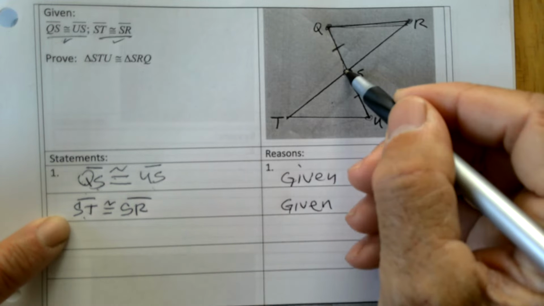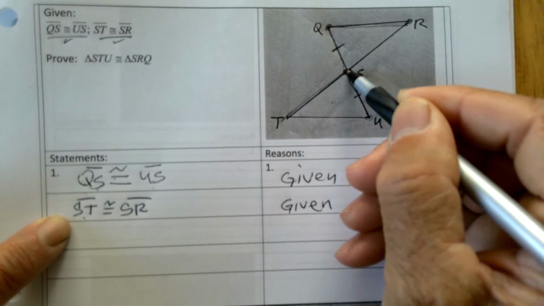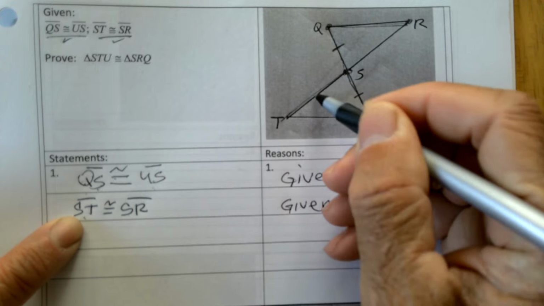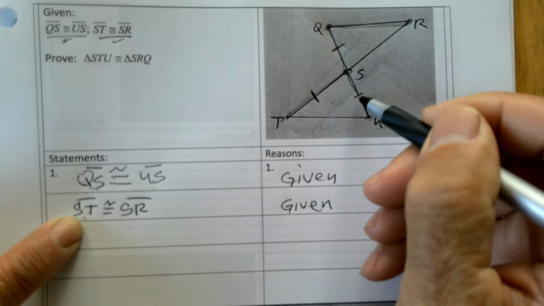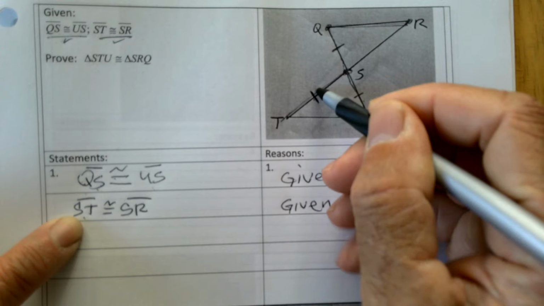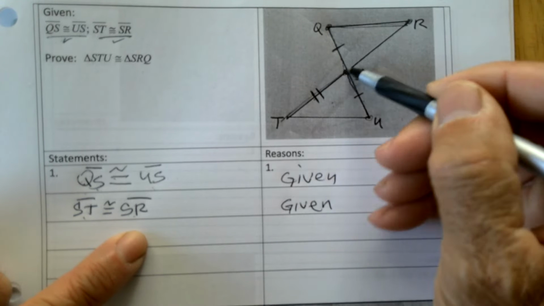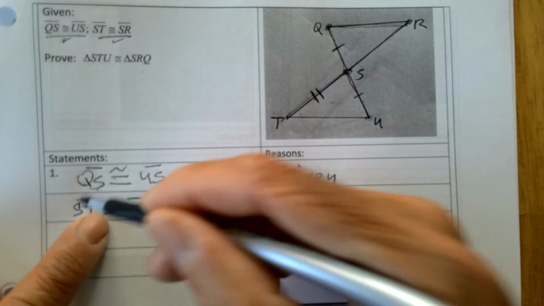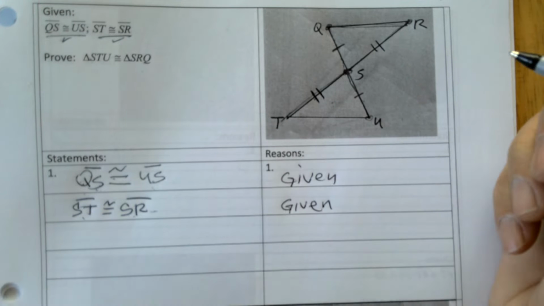Like we did before, we start at S, we go to T, that identifies the side we're talking about. So now we mark it. We can't use a single tick mark because that would confuse it with this one. We want to be able to keep track of it. So we're going to use two. SR starts at S, goes to R. These are the two that are congruent based on what was told to us.